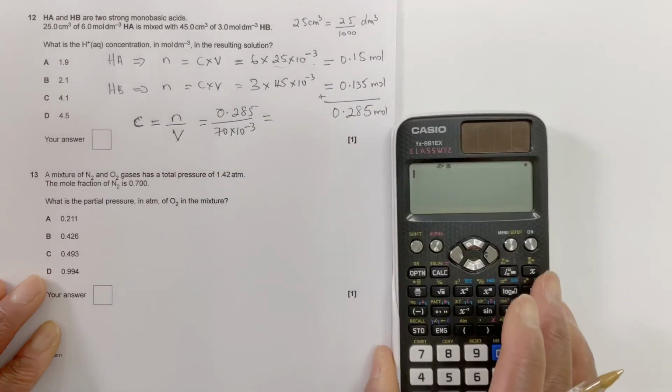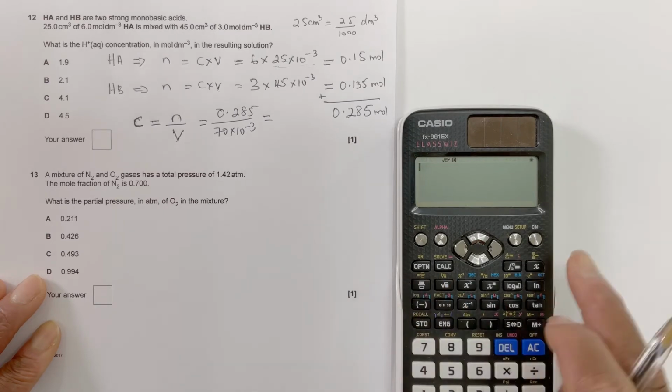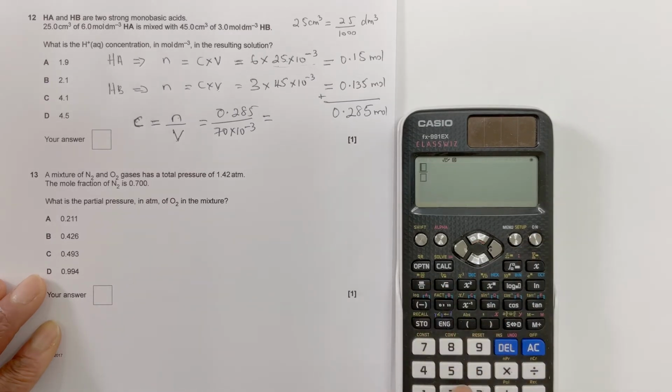If I take the calculator and use the fraction key, 0.285 over 70 times 10 to the power minus 3, and that's 4.07.